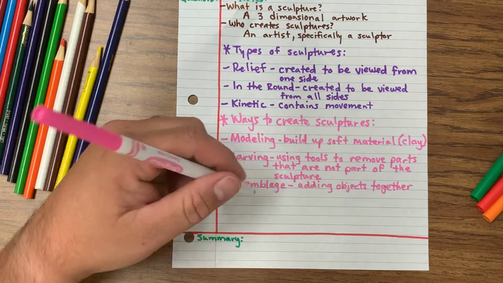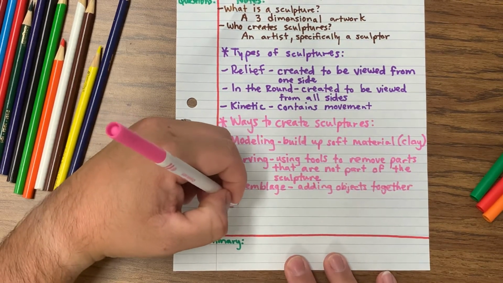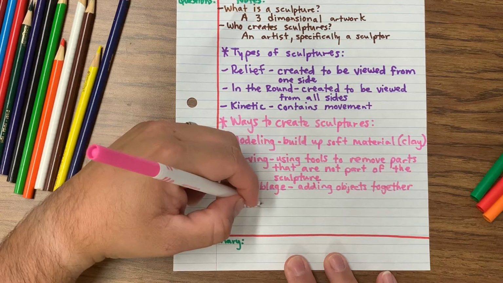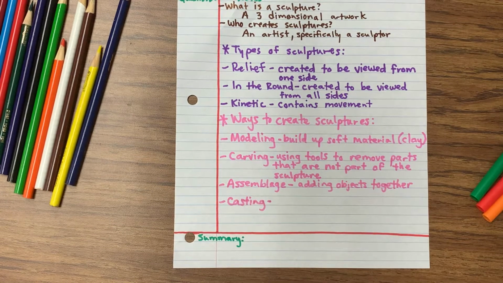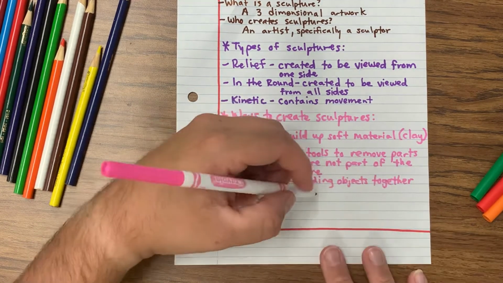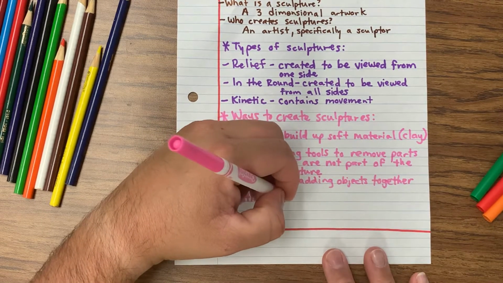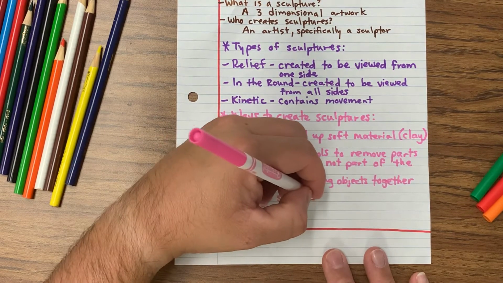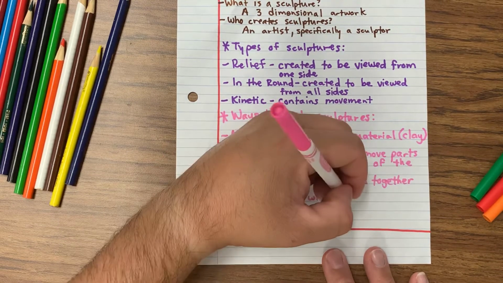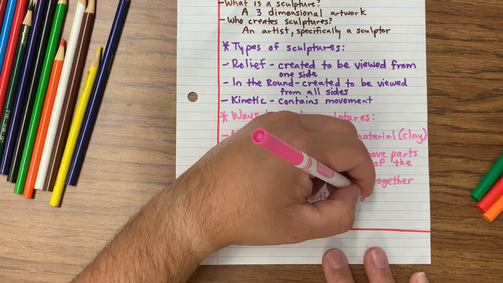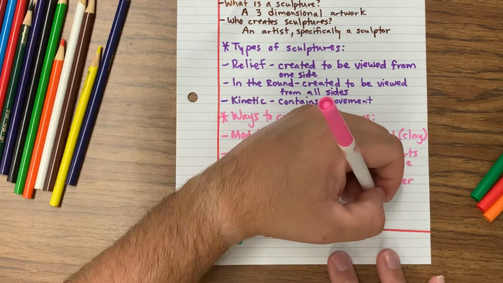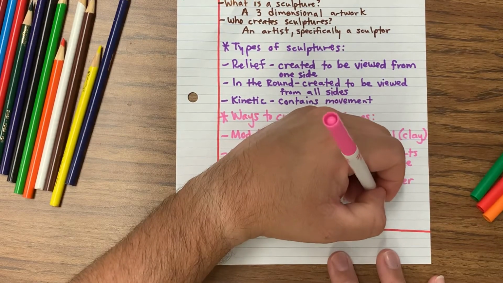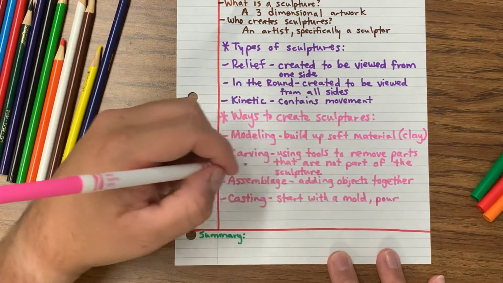And then the last one, casting. Let's see if I can find this. You start with the mold. You pour something in it.